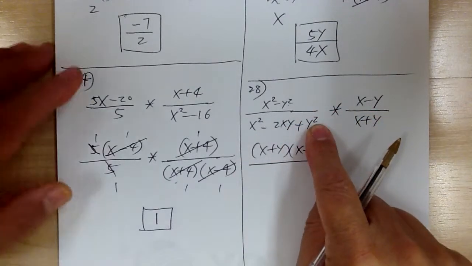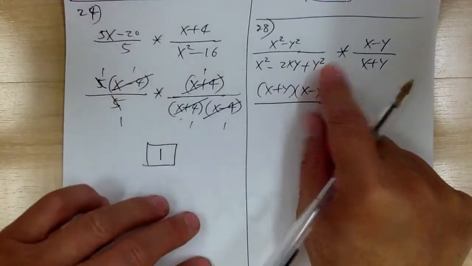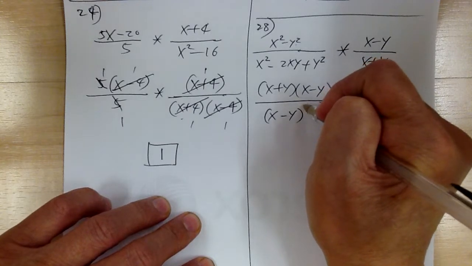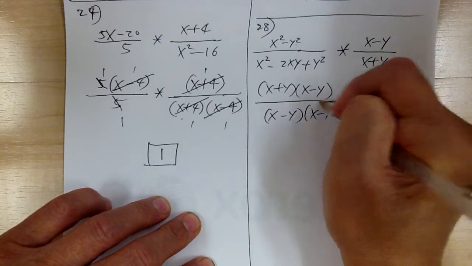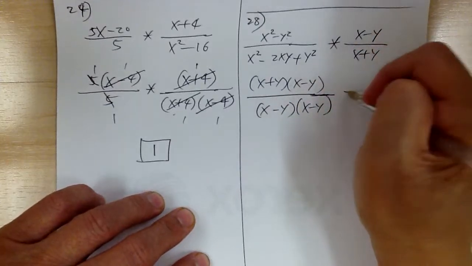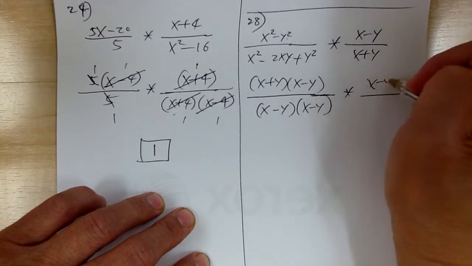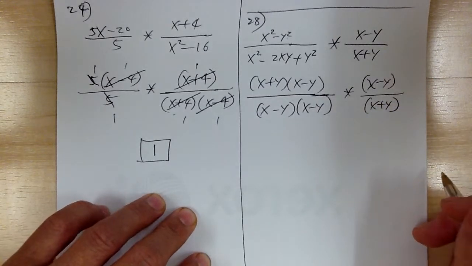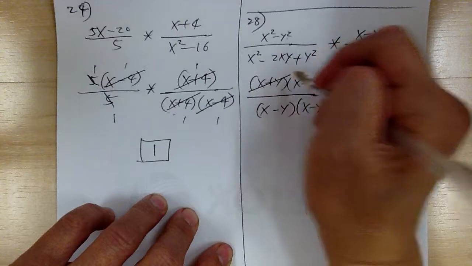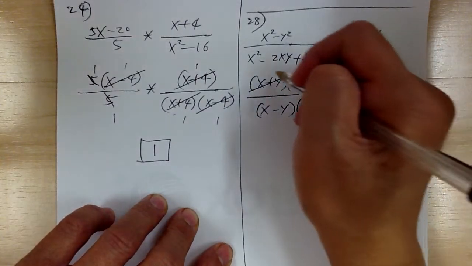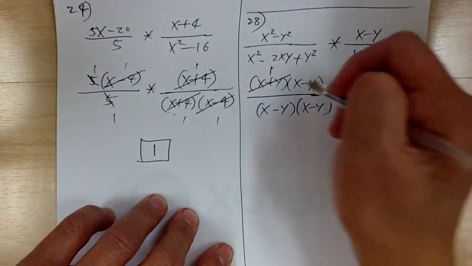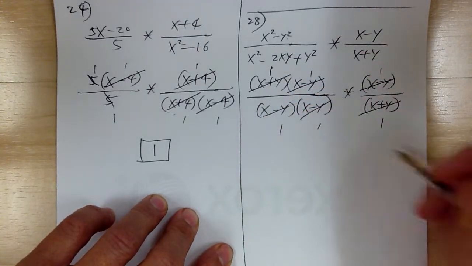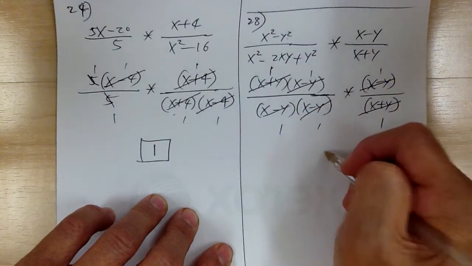Now this one is a perfect square. This is a perfect square of x minus y squared, but instead of writing the square, I'm going to write it out twice. And this one I'm going to just put in a group. After that, you can start to cancel things out. So x plus y cancels with x plus y. But again, when you cancel out, it's 1. X minus y, x minus y, x minus y, x minus y cancel out. So you're going to have 1 over 1. So the answer is 1.